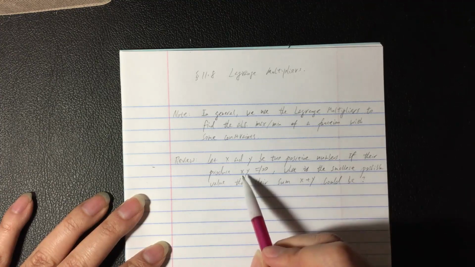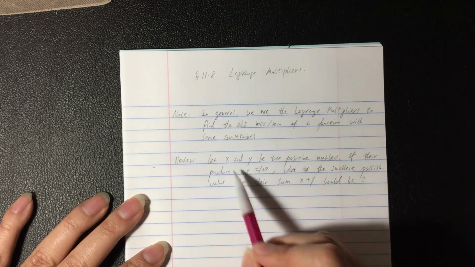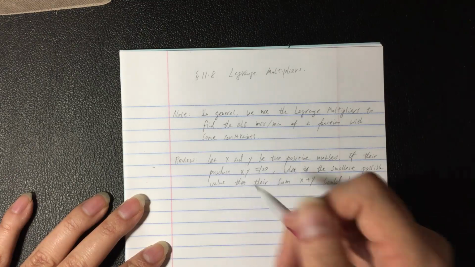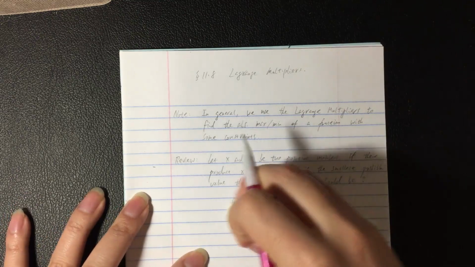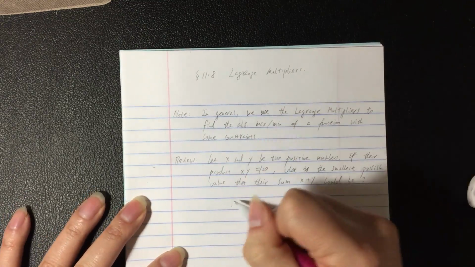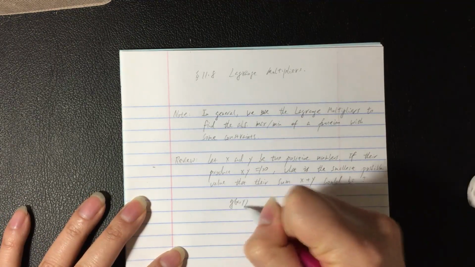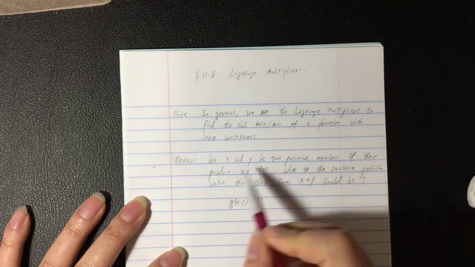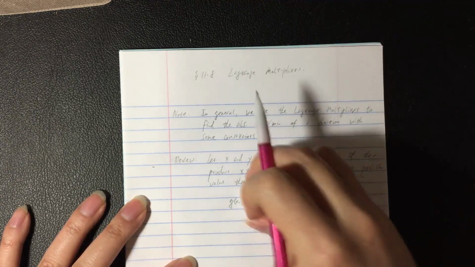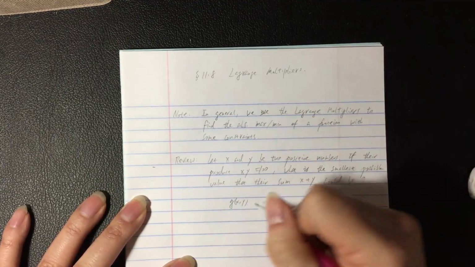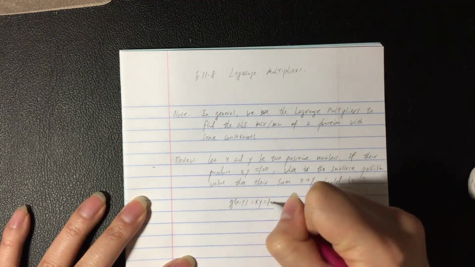If we treat this as a two variable function, we have g of x, y equal to x times y equal to 100.